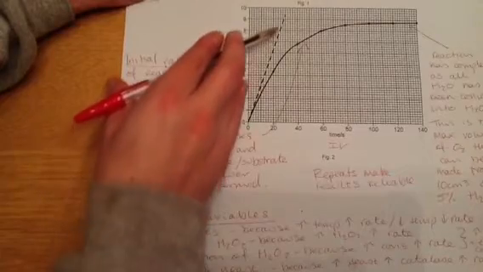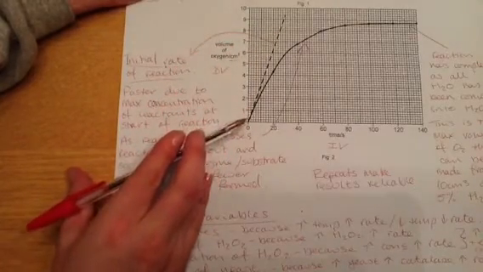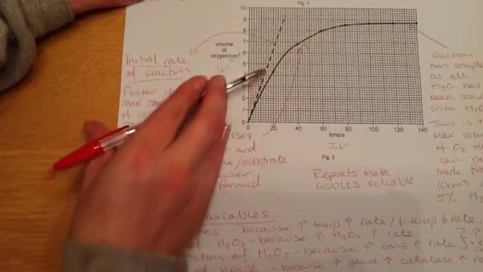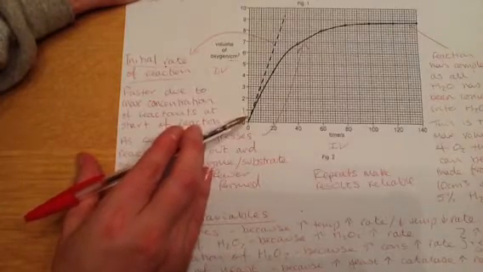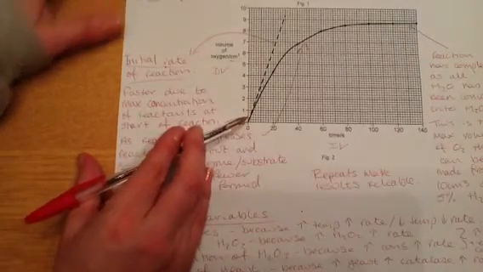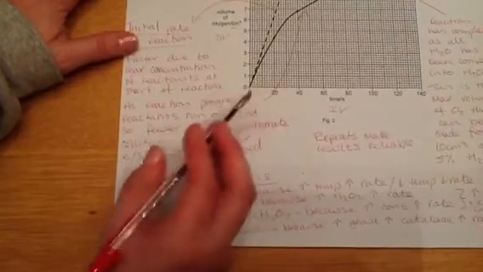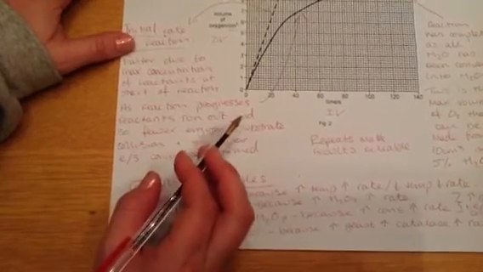So this dotted line is just representing what would happen if we always had that maximum number. What would the rate and what would the volume of gas look like if we were to continue to progress at that very, very initial rate at the beginning? But we know that the substrate molecules over time will get converted into a product by the enzyme catalase.